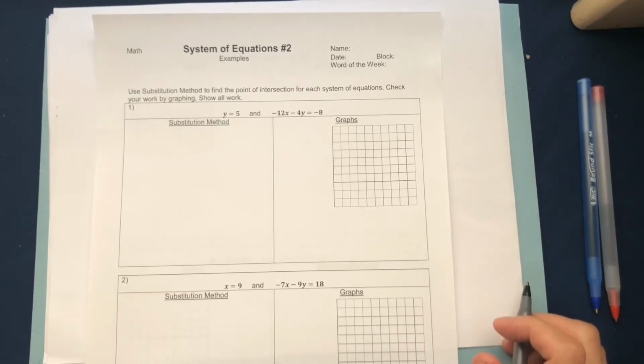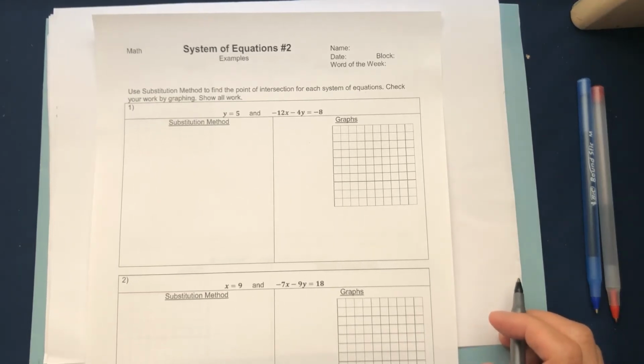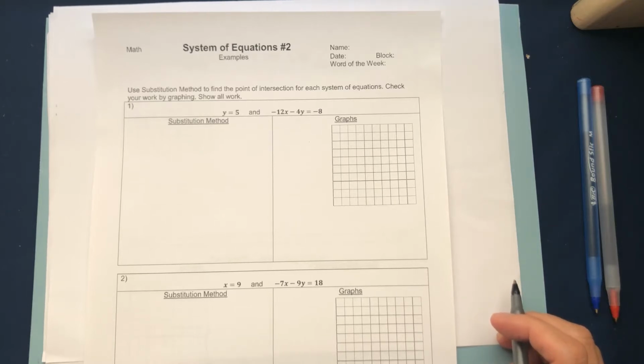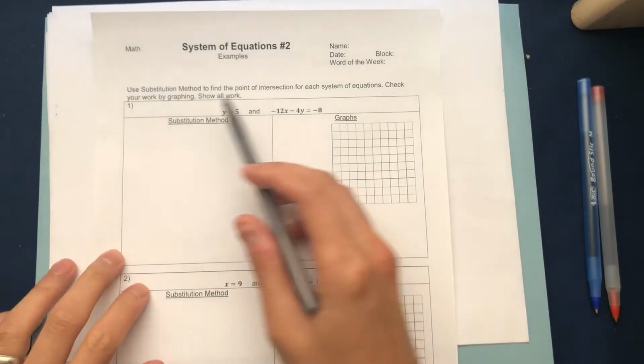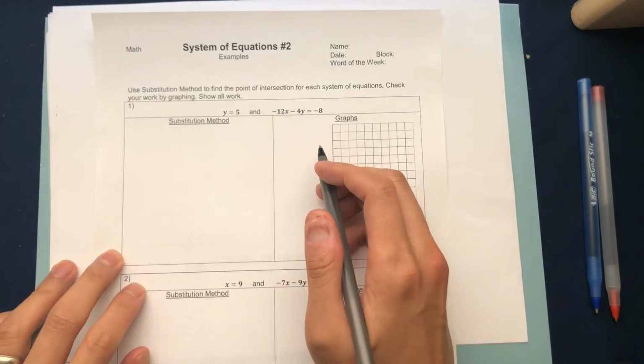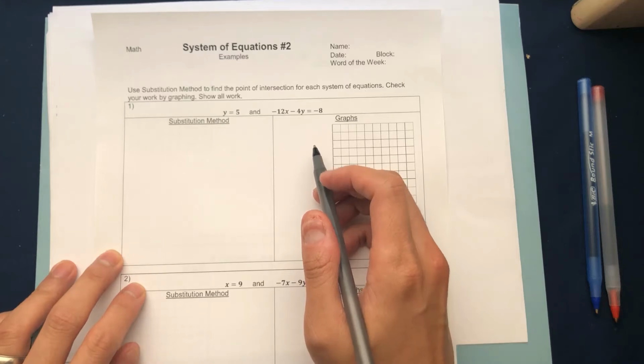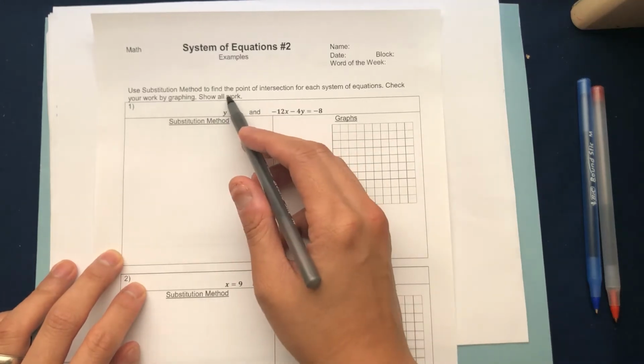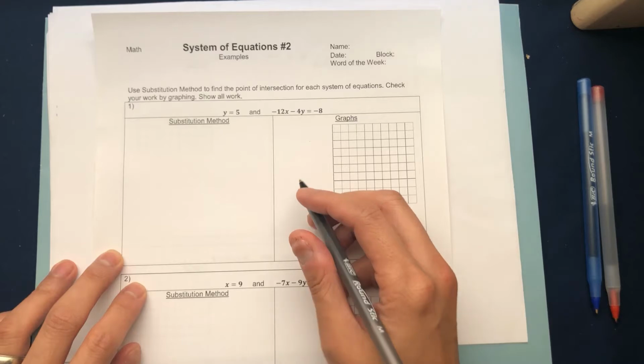Hi students, last week we learned how to solve systems of equations by graphing and using tables to find the point of intersection. This week we're going to use a new method called the substitution method to find the point of intersection and then check our work by graphing. And we want to make sure that we show all work when we're doing that. So let's begin.